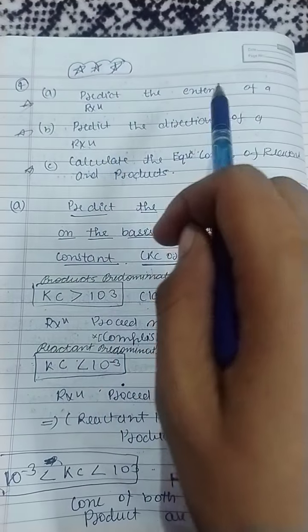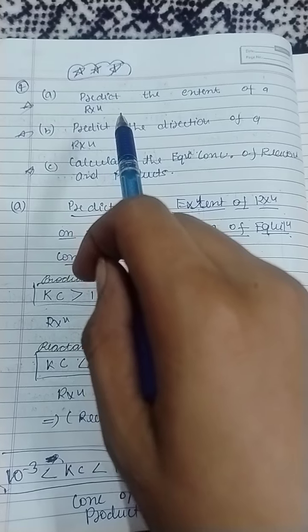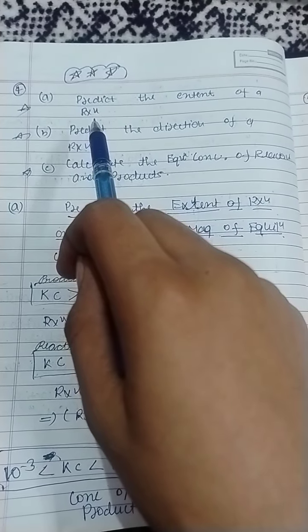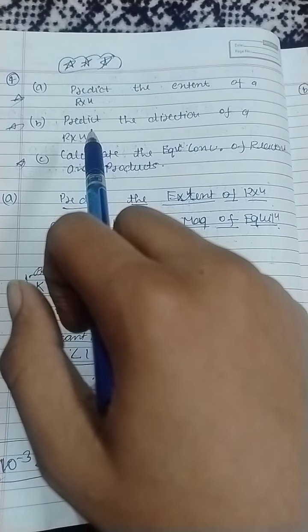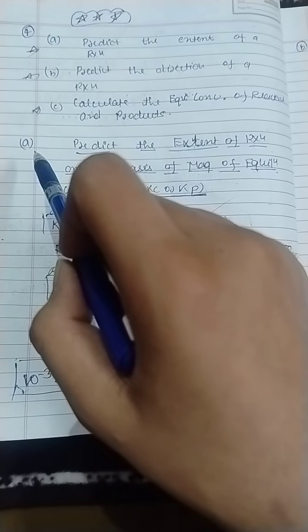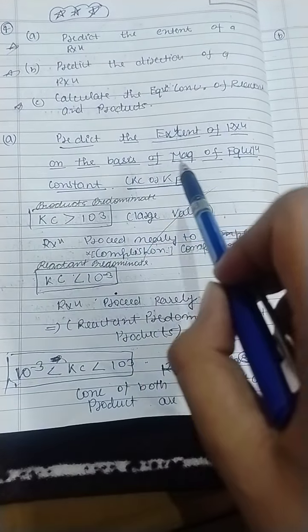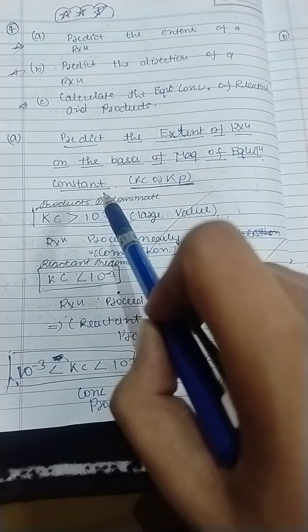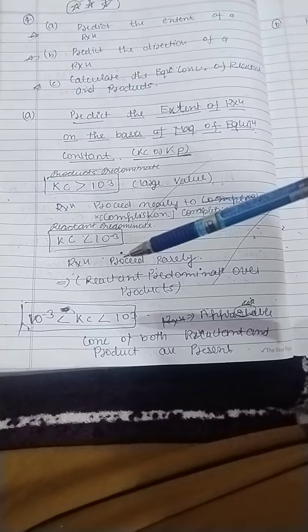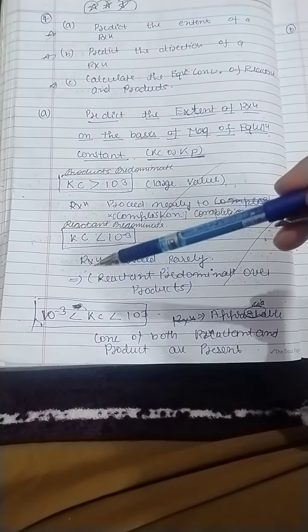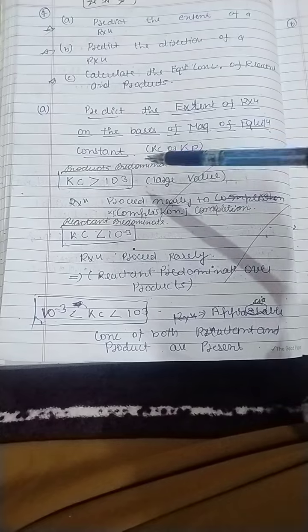So these are the applications of equilibrium constant. The first one is predict the extent of reaction. So we have to predict how the equilibrium reaction is going on. Here comes the elaboration of the first point, predict the extent of reaction on the basis of the magnitude of equilibrium constant Kc or Kp. We have three different criteria to understand the extent of reaction.